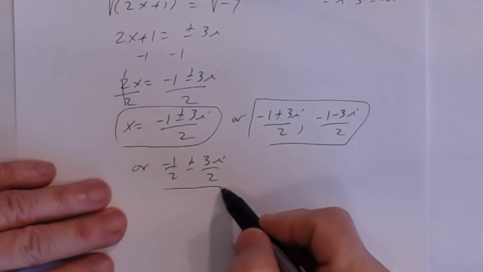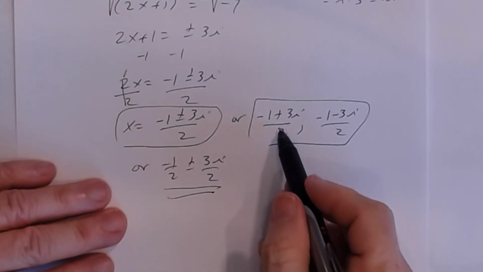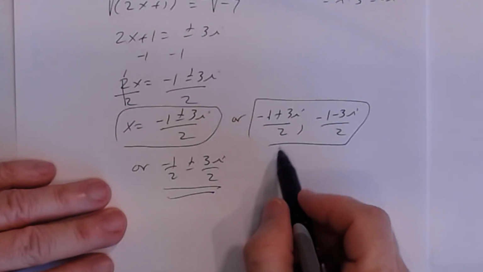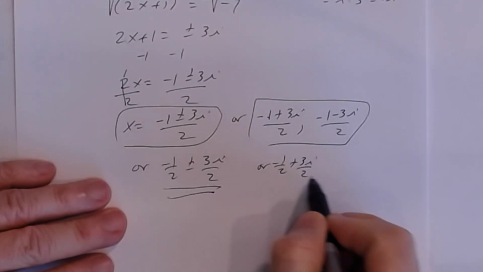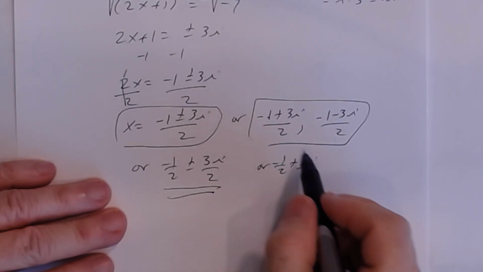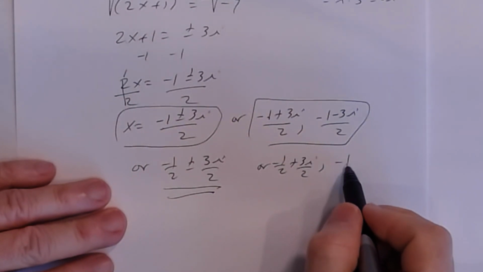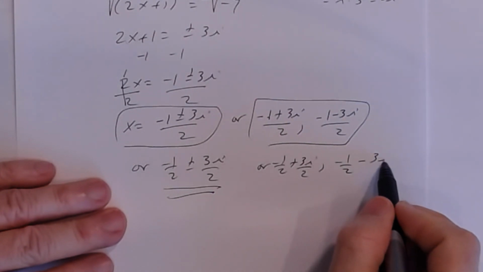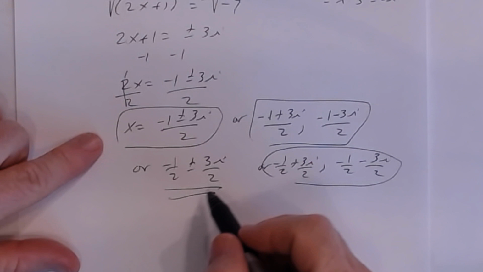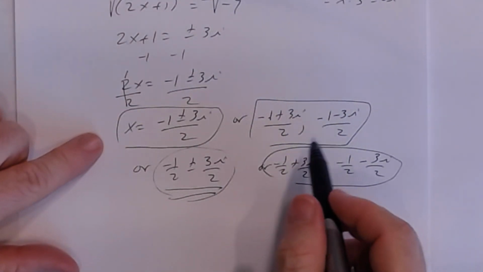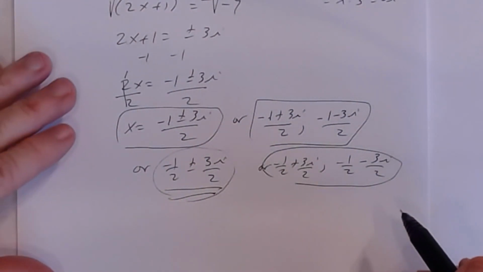This and this mean the same thing. Here, you could have said negative 1/2 plus 3i divided by 2 like that. Each one divided by 2, comma, negative 1/2 minus 3i divided by 2. So all different ways of stating the solutions.